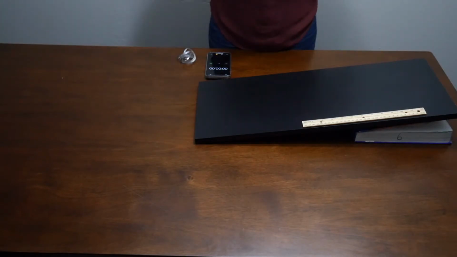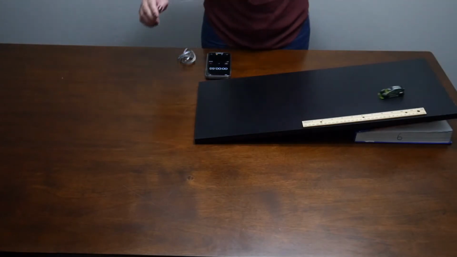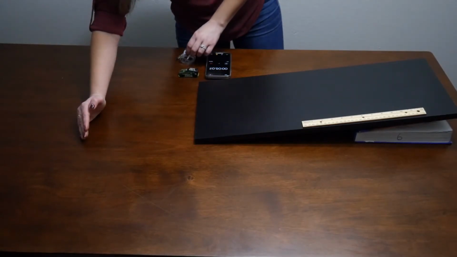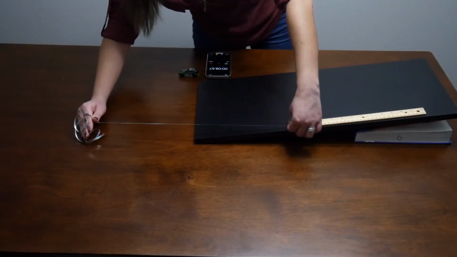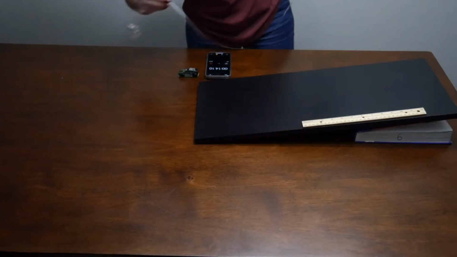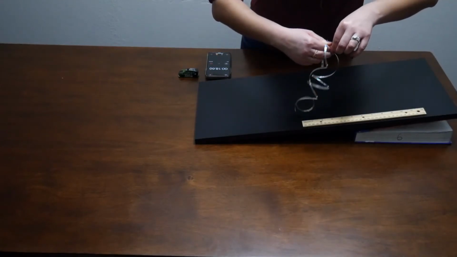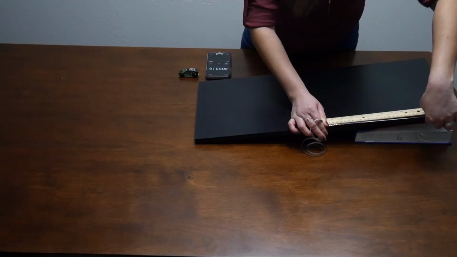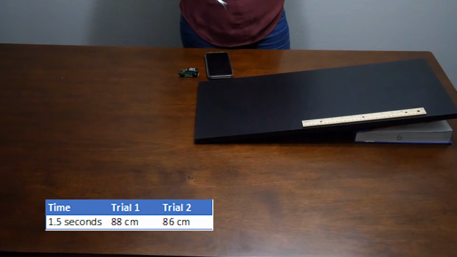This is trial 2. Thirty and a half plus 25. That is a total of 86 centimeters.